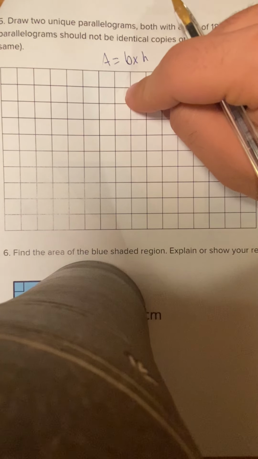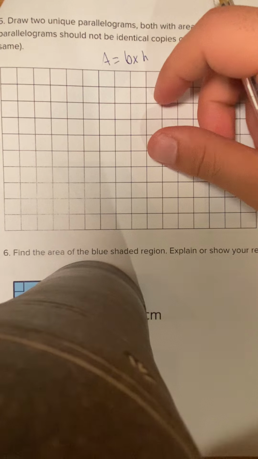So this one's kind of cool. You have to draw your own two parallelograms that have an area of 18. Well, first, you got to remember that the area of a parallelogram equals base times height. So you have to draw something with a base and height that multiply to 18. So a good first step might be to think, what two numbers multiply to 18? Well, 9 times 2 multiplies to 18, and so does 6 times 3.